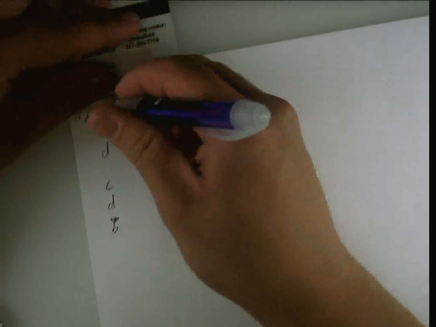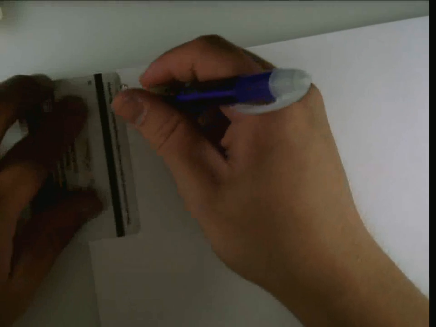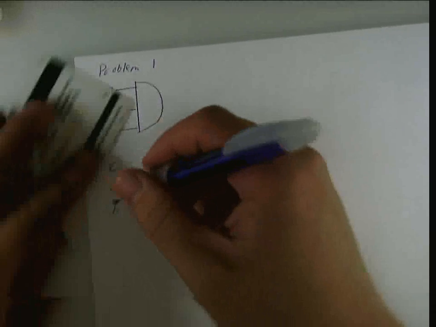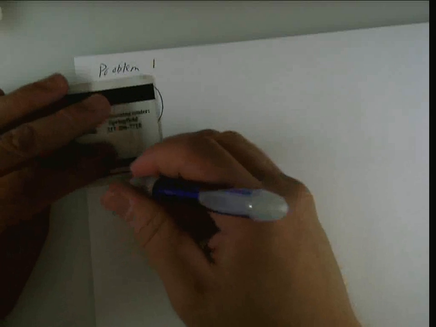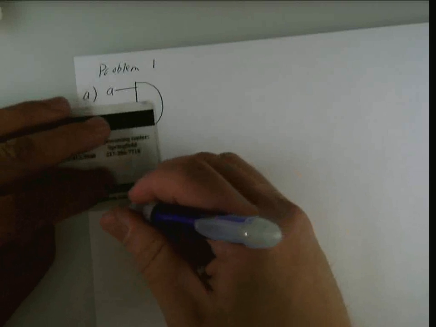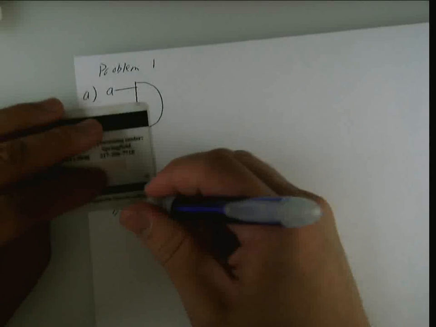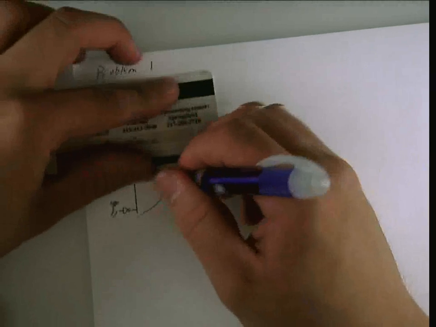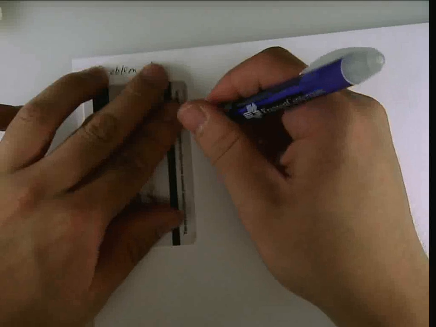So A, C, D, and then C, D, B is going to be inverted, and we're going to make that. And then we're just going to want to put these both into an OR gate. So we got that.